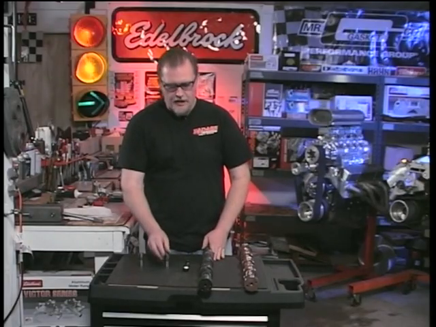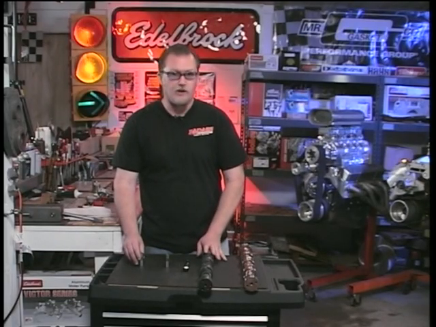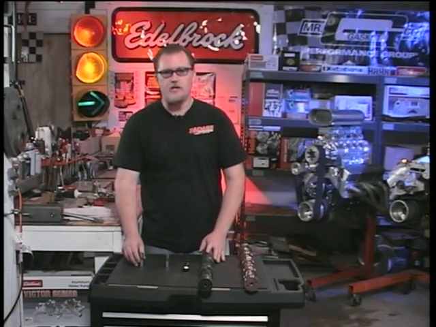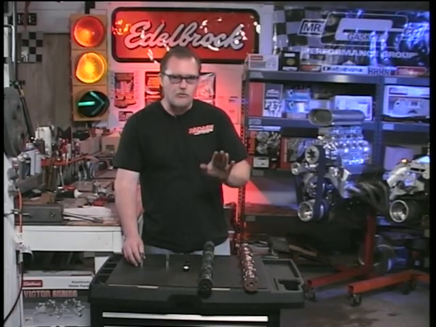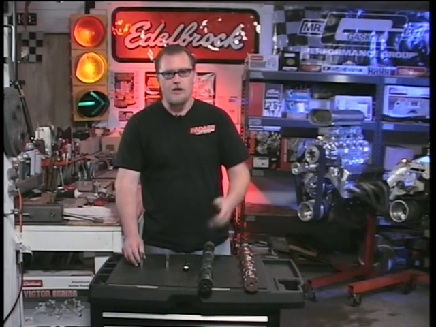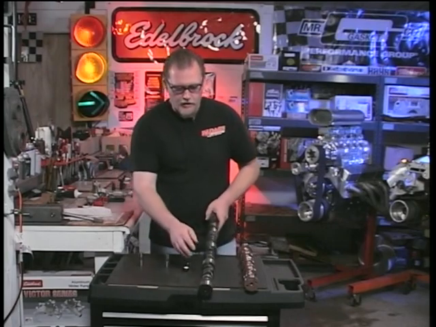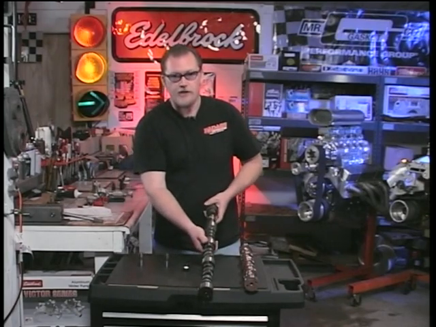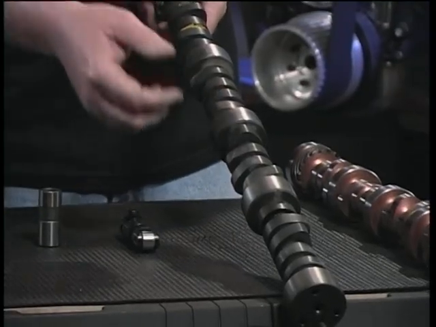A disadvantage to a hydraulic or a solid lifter cam, one thing is the camshafts have to be broken in. You've got to run the engine for 20 minutes, the very instant you start it up, at about 2,000 RPM, maybe 2,500, right in there, to throw oil up on the camshaft. And keep in mind, the bearing journals here are pressure fed. These get pressure fed through the block, through oil galleries from the oil pump.